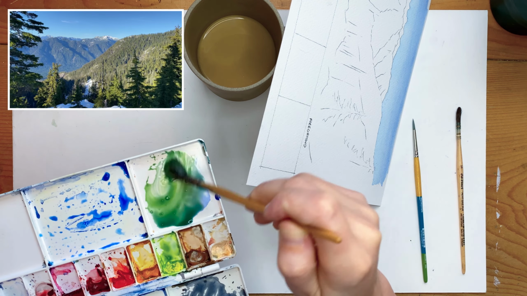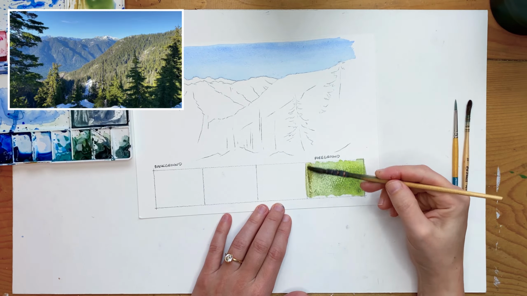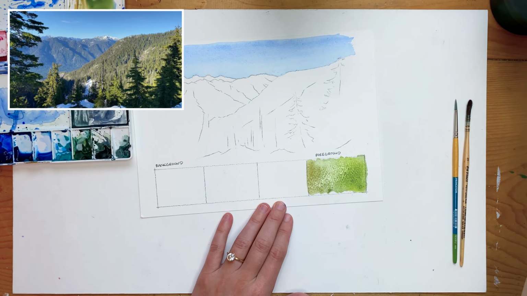foreground is going to be this very warm series of greens. So that's our sort of foreground colors. Just mixing a few different tones of warm green there. The foreground is always the warm area.